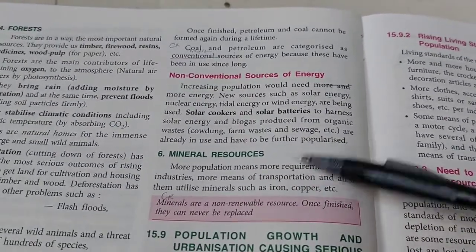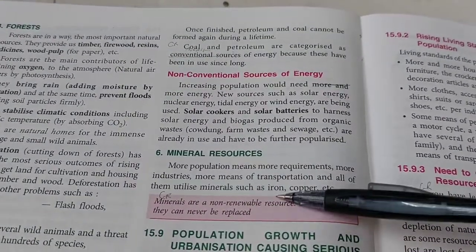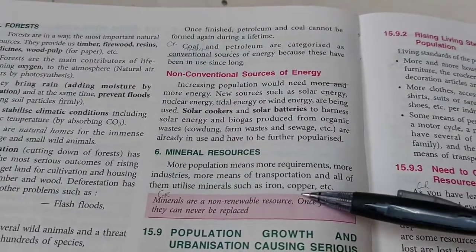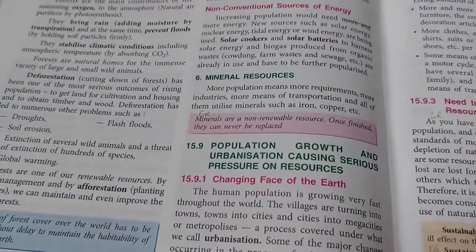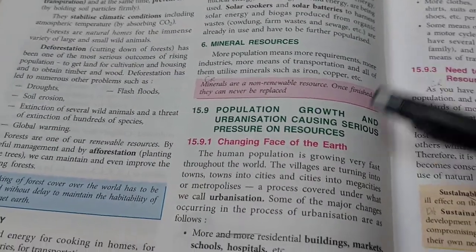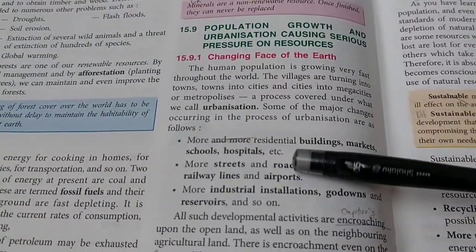Even minerals are resources. Mark the give reason. They are non-renewable because they cannot be replenished once they are used. What are the challenges that we face due to population explosion?